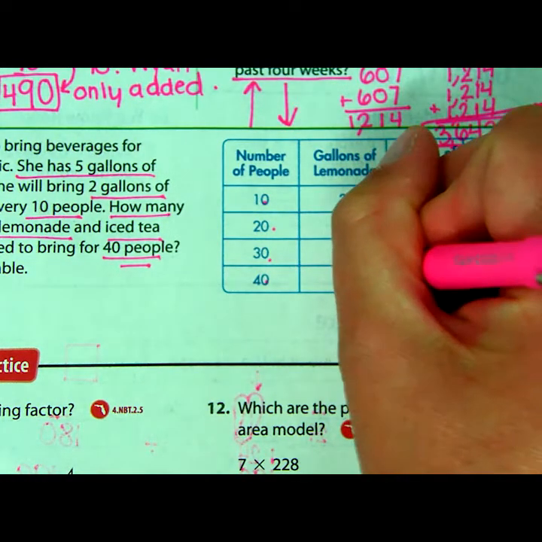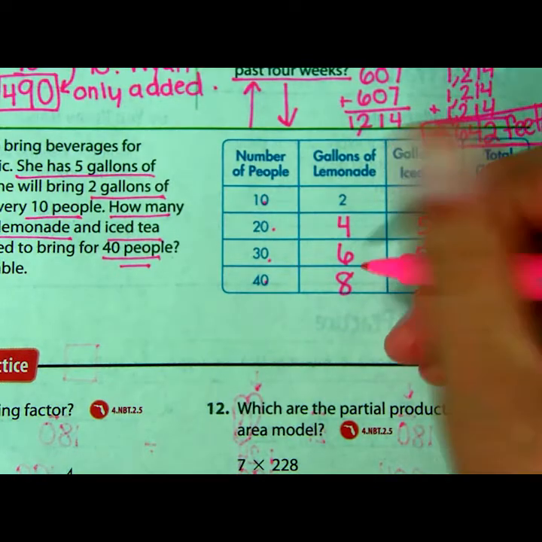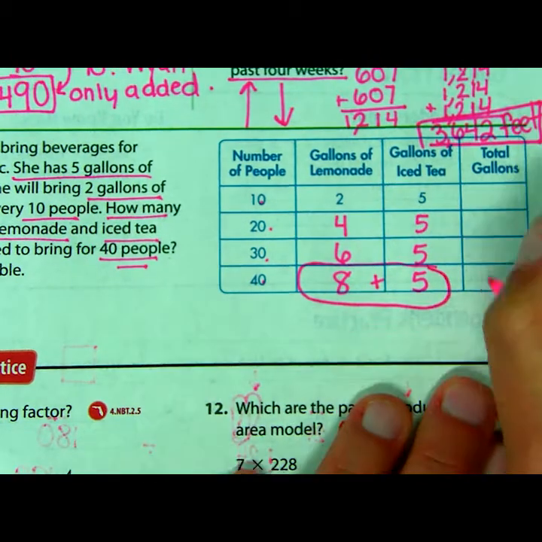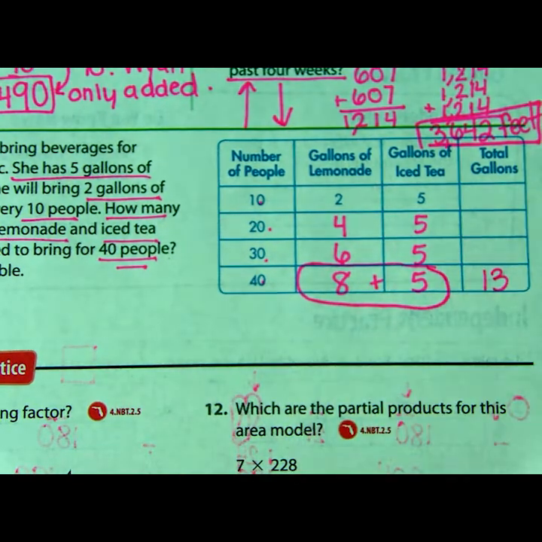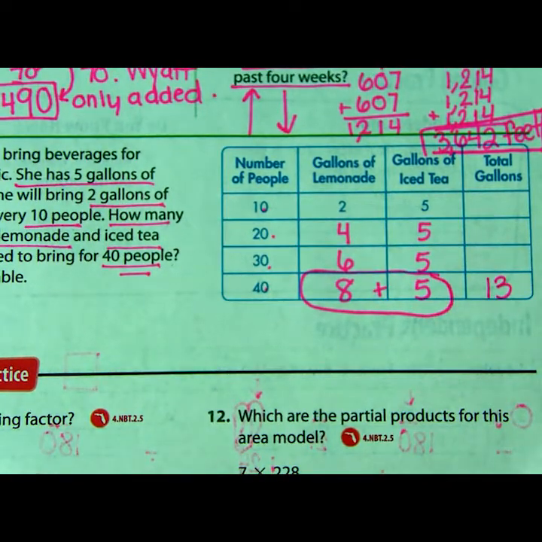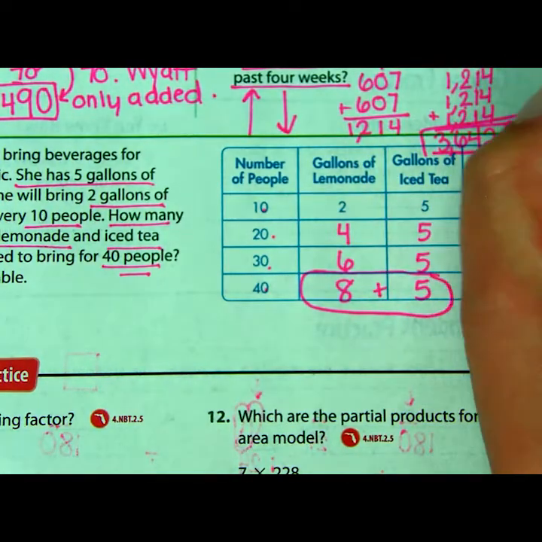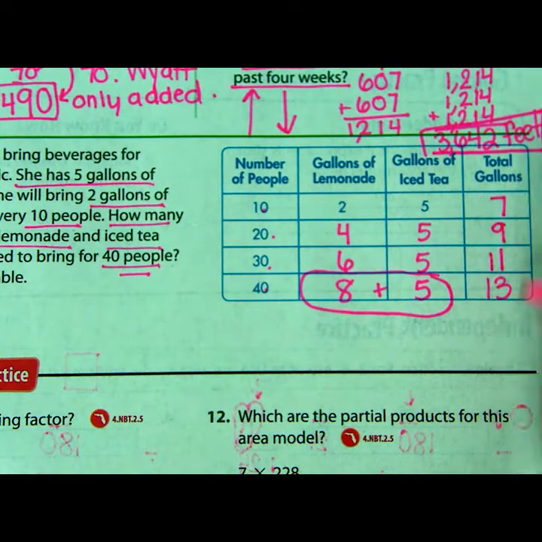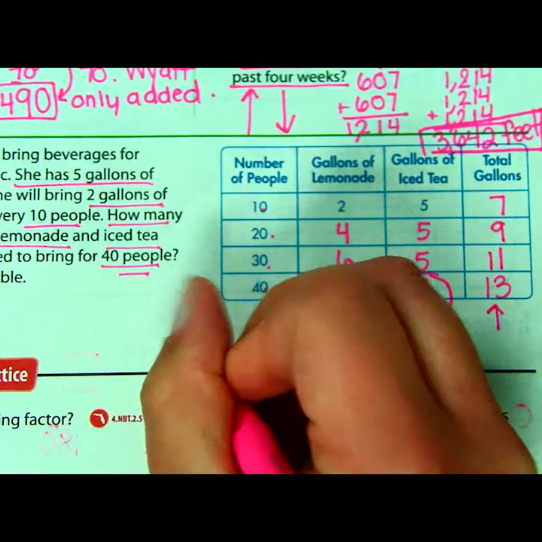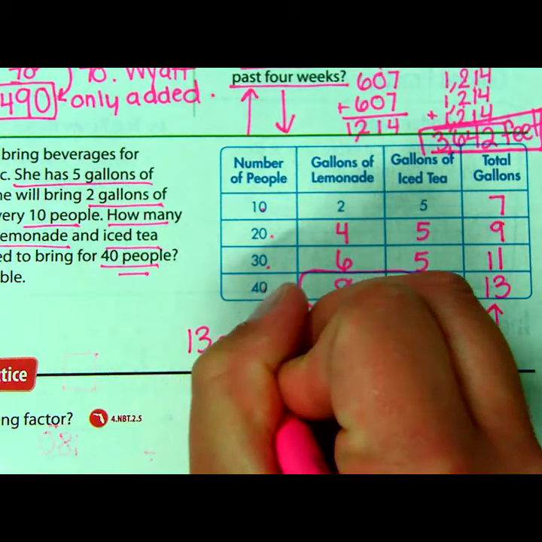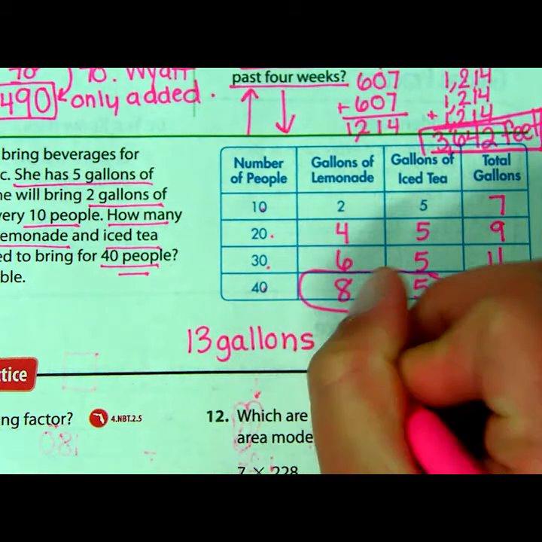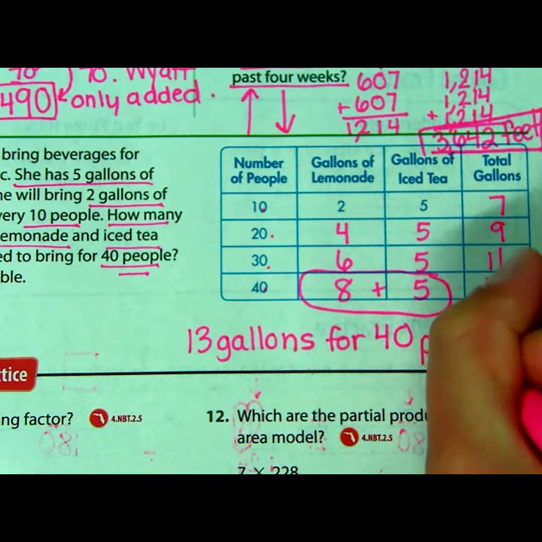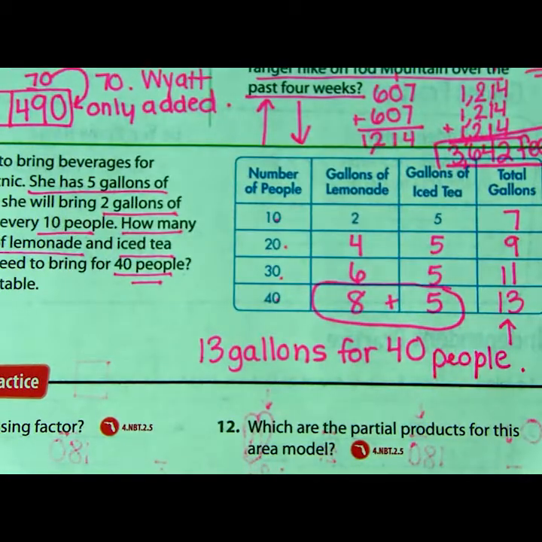So how many total gallons? Well, you're going to add right here. 8 plus 5, she's going to bring 13 gallons for 40 people. I guess we should complete this part of the table too. 2 plus 5, she'd bring 7 gallons total. 9, 11, then 13, which is our final answer. 13 gallons. You could even say for 40 people. It's a lot of gallons of beverages.